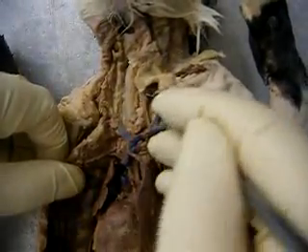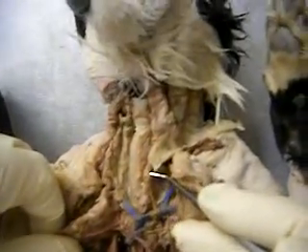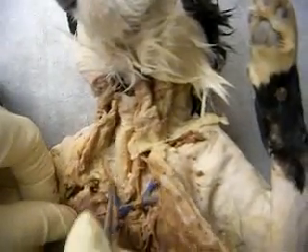So this side feeds the carotids, which run up both sides of the neck. Here's one. That's one carotid, the external common carotid. And then the other one's over here somewhere.